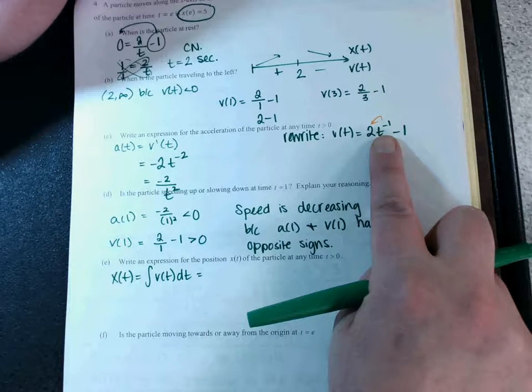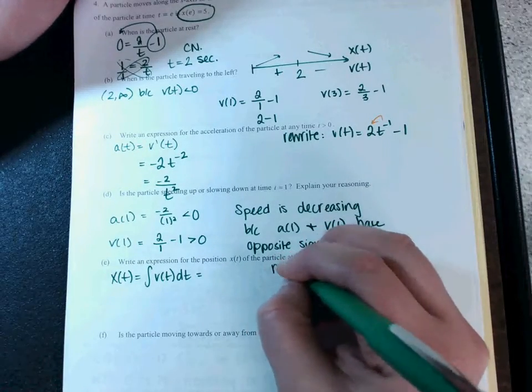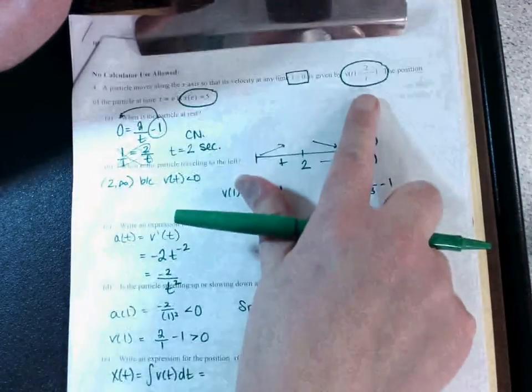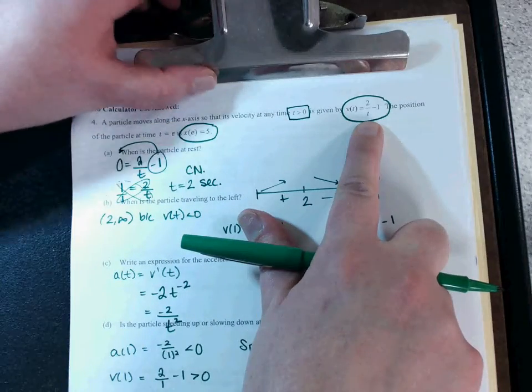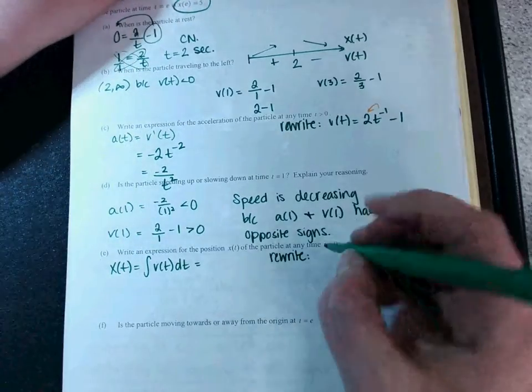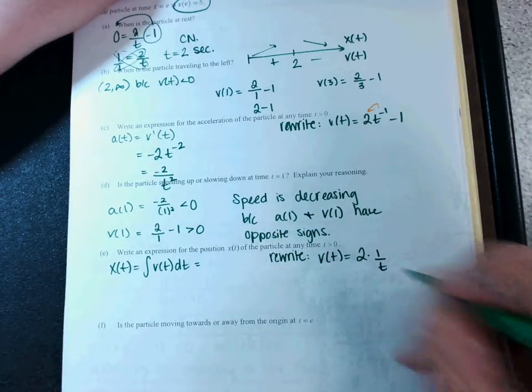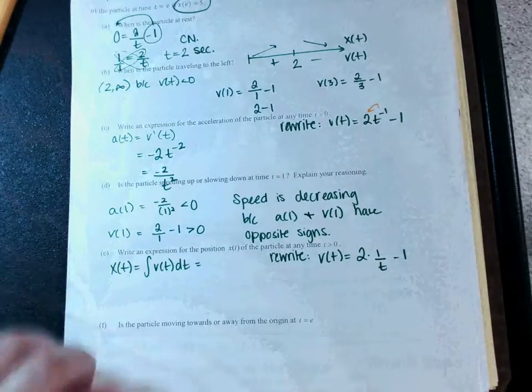Natural log. Yes. So this is how I'm going to rewrite it. Look. If it's 2 over t, that's the same as 2 times 1 over t. And then hopefully you'll recognize your rule. 2 times 1 over t, and then minus 1.